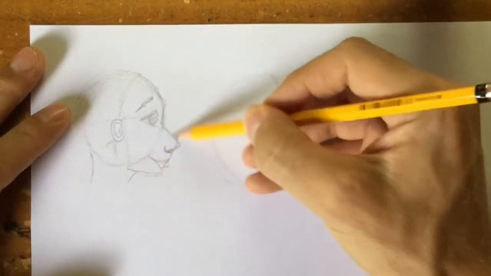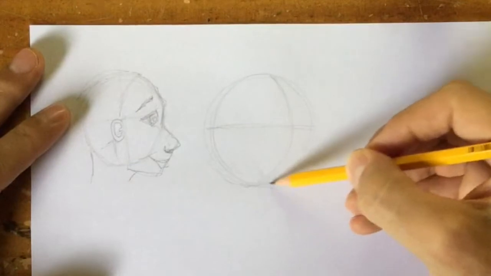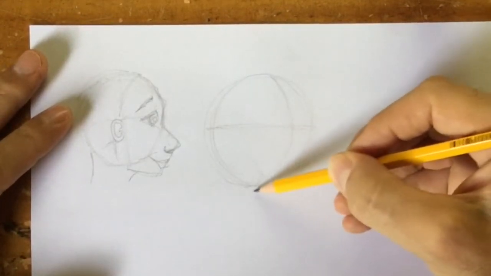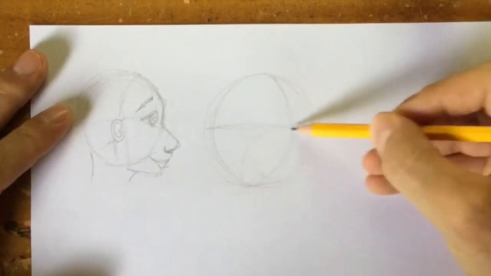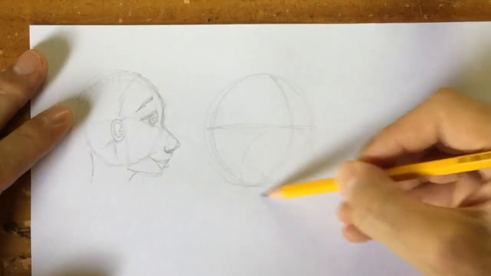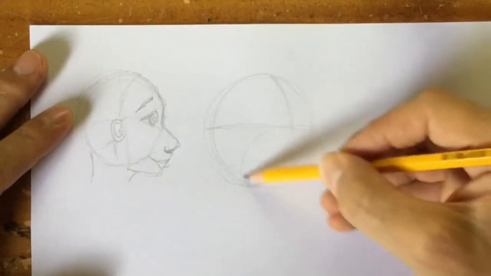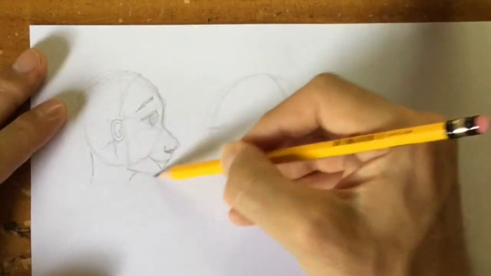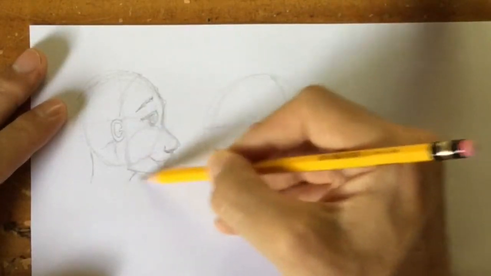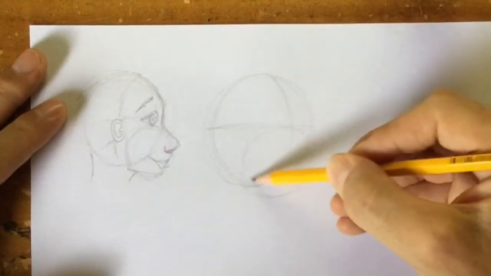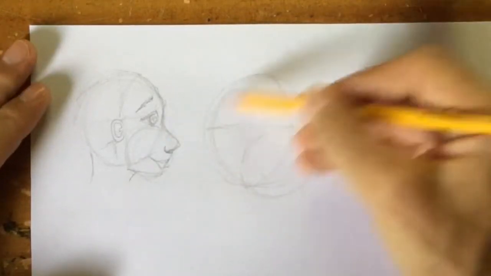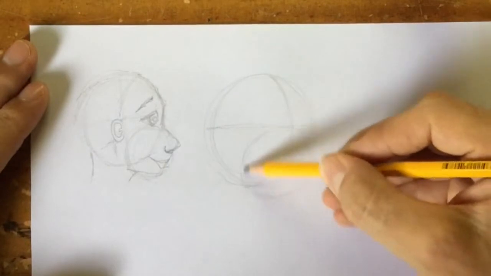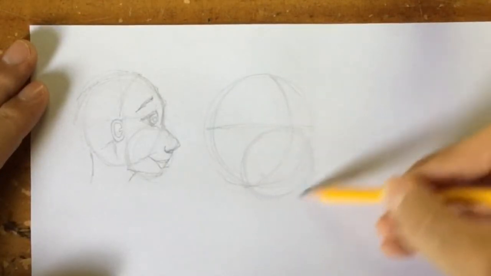So now we have to imagine this shape is turning too. A good way to do that is with another circle. Alright, so something like this, just to give us an idea of where that space is. So that's like this circle is moving too. I've made the whole head a bit bigger, which perhaps is a little bit confusing, but hopefully not too confusing.